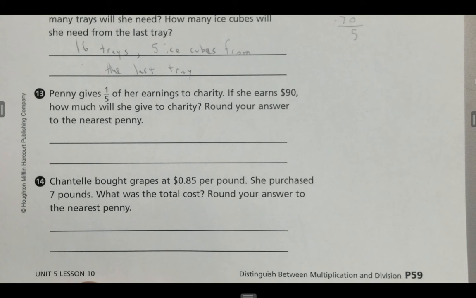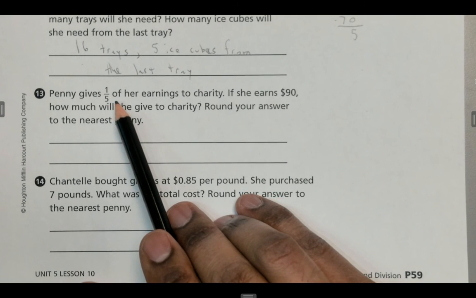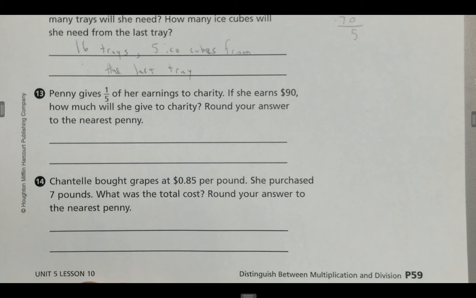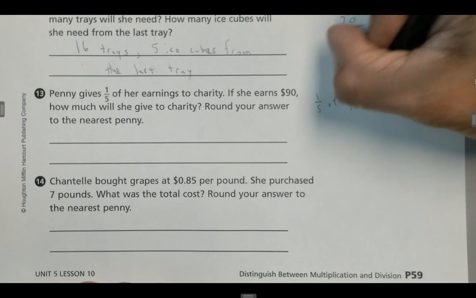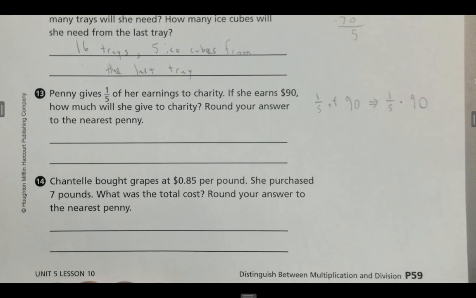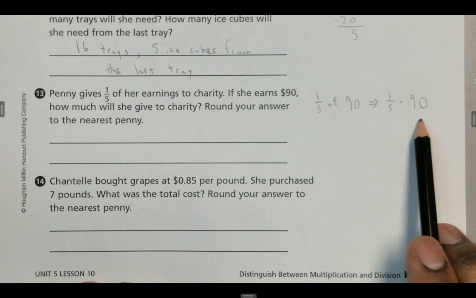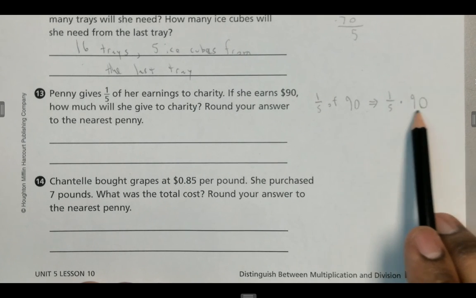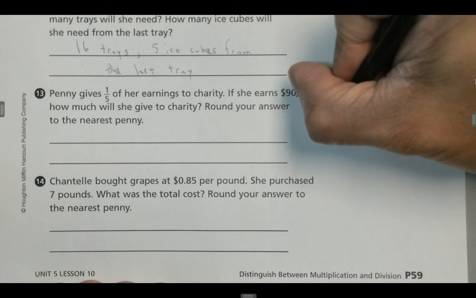Okay. So if she gave all of her earnings to charity, she'd be giving $90. She's giving 1/5 of her earnings. So to me, that sounds like multiplication. We're trying to figure out what's 1/5 of 90. Well, that is 1/5 multiplied by 90. Now, remember how we do this. We can rewrite the whole number as itself over 1. This is kind of a blast from the past, isn't it?